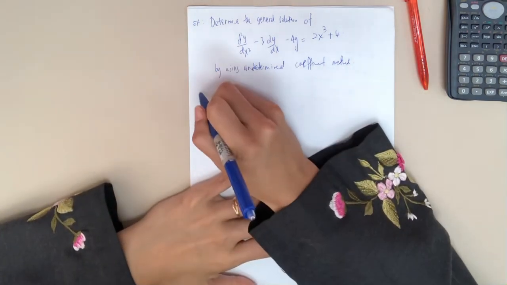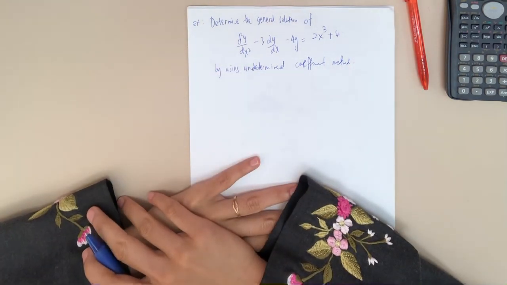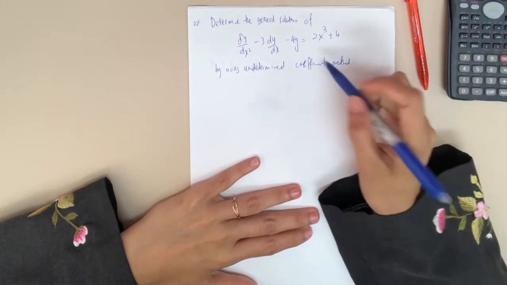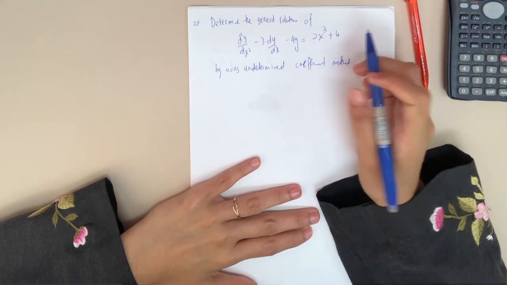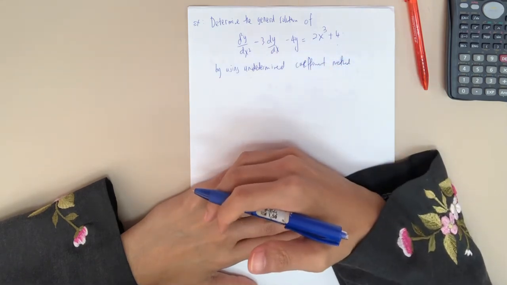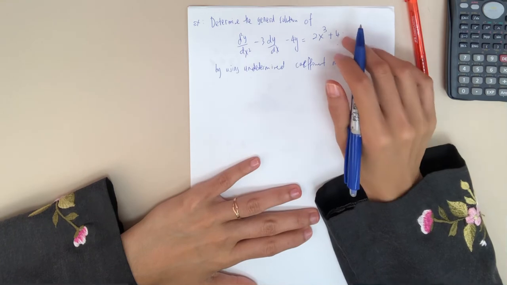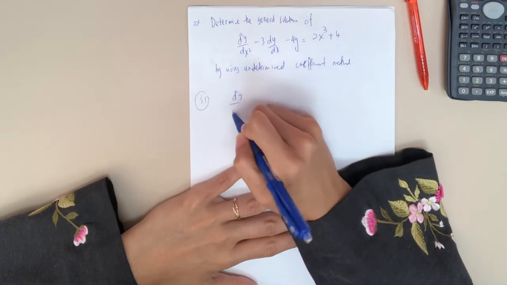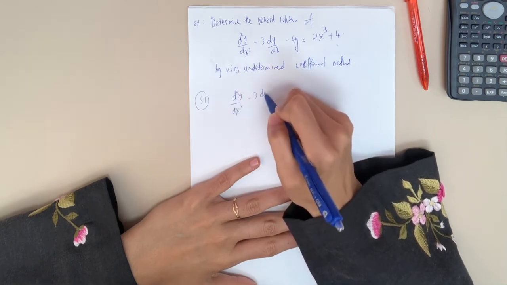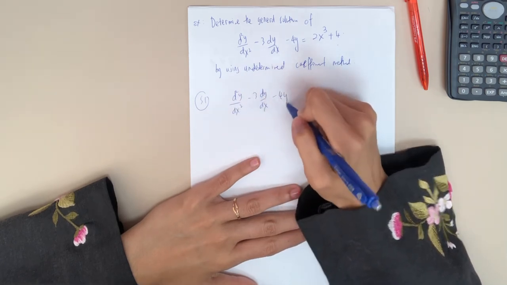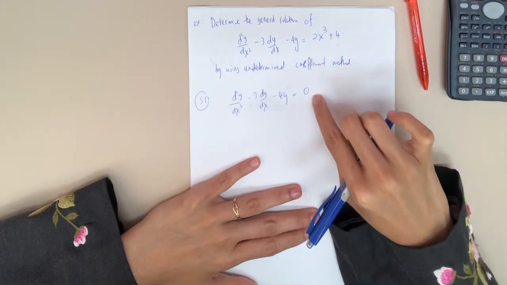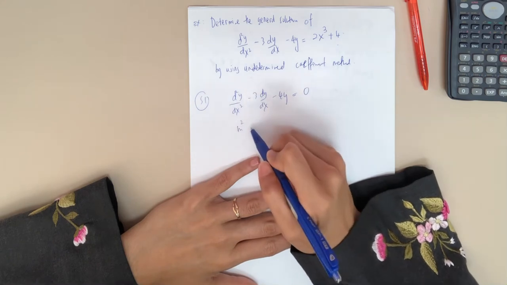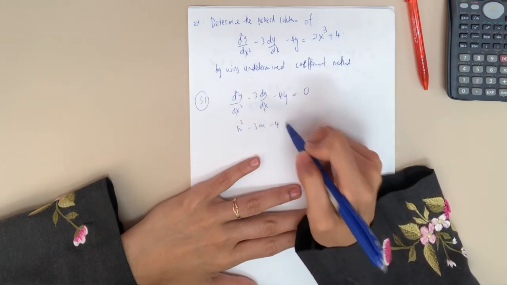So the first step is you need to make this equation homogeneous, because this equation is non-homogeneous. But to proceed with the calculation, you need to make it homogeneous first. So step number 1, you just write back the equation here, and this equation is equal to 0. Then you find your m square and so on. So this is m square minus 3m minus 4 equal to 0.